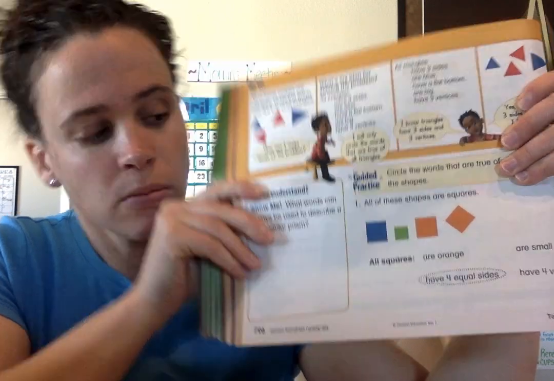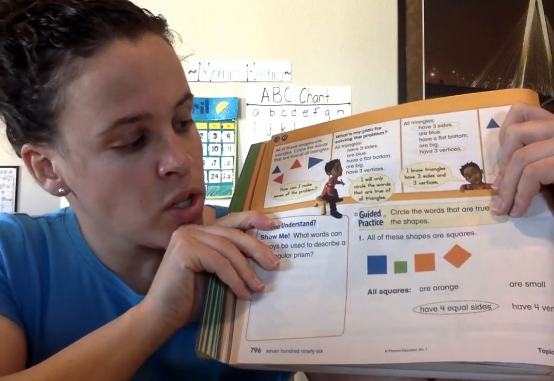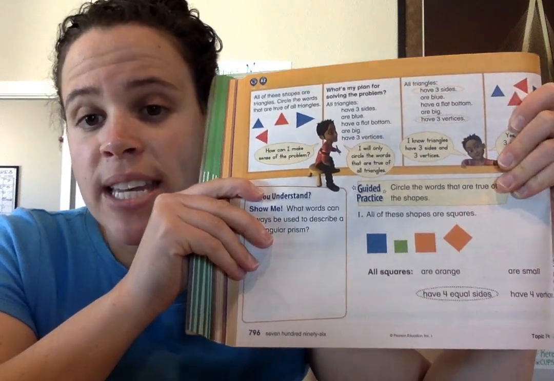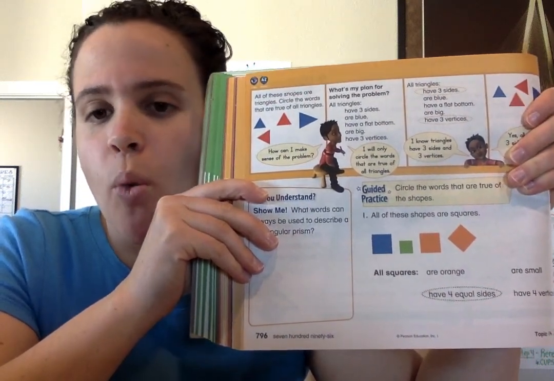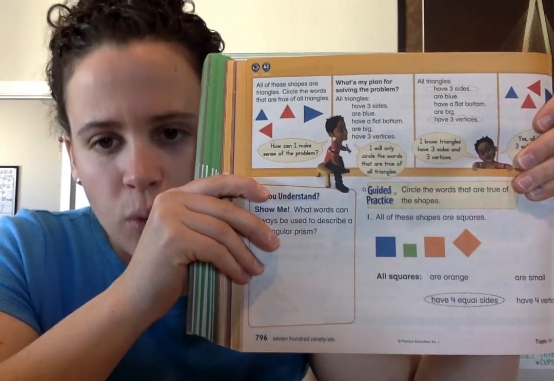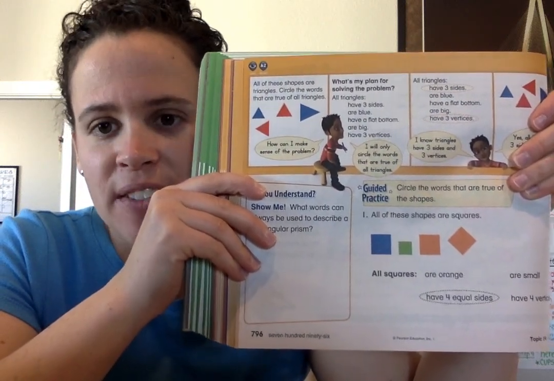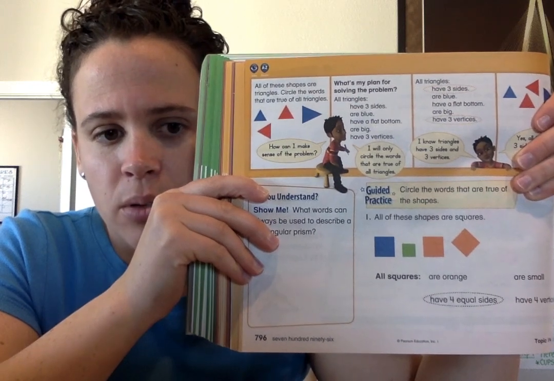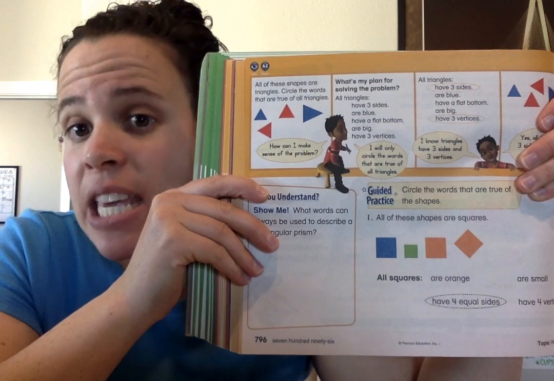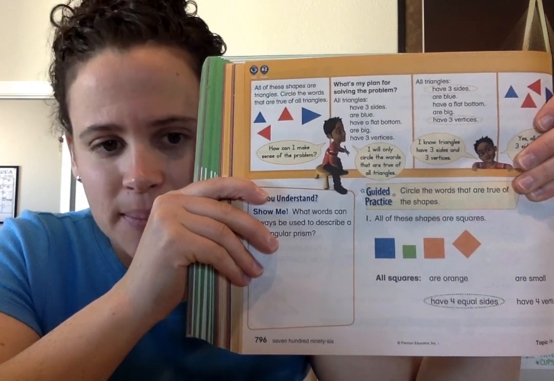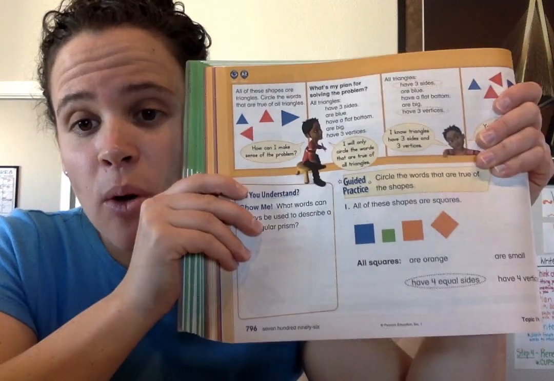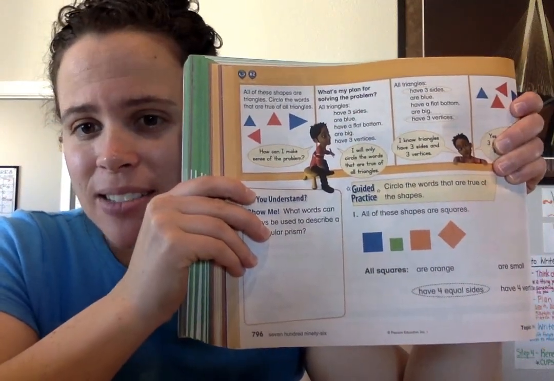Is that true? The blue, the green, the orange, two orange, are all of those squares? If you said yes, you're correct, but why? What makes all of those shapes squares? So think about the defining attributes. Okay, all squares have to have 4 equal sides. Yep. All of them have to be orange, right, to make it a square?